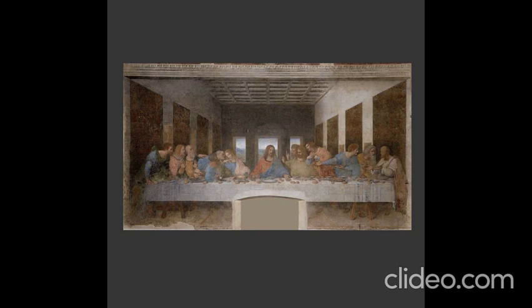The artist is Leonardo da Vinci. This painting is a fresco. That means that the artist painted it directly onto a wall in wet plaster. Over the centuries, some of the paint has flaked off and some of the paint has faded.